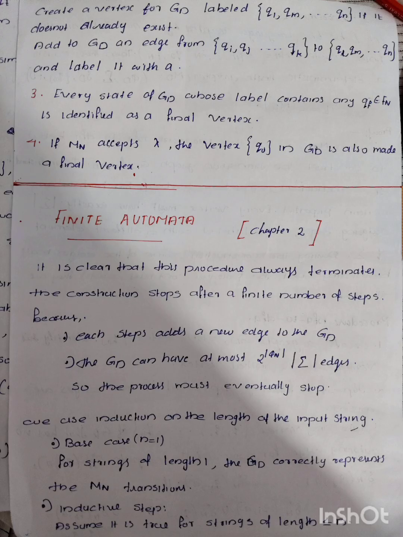The third step: every state of GD whose label contains any qf belonging to Fn is identified as a final vertex. Fourth step: if Mn accepts λ, the vertex {q0} in GD is also made a final vertex.